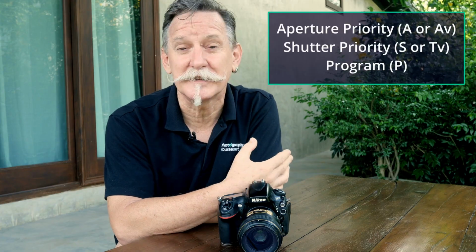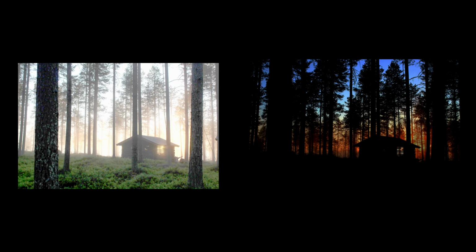If you're using aperture priority, shutter priority, or program mode, you'll be able to make good use of exposure compensation when you see that your camera is choosing an exposure that is either too bright or too dark. If you're using some of the other auto modes, such as scene modes, exposure compensation may not work. It depends on the brand of camera that you're using.